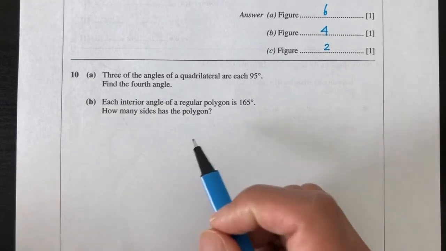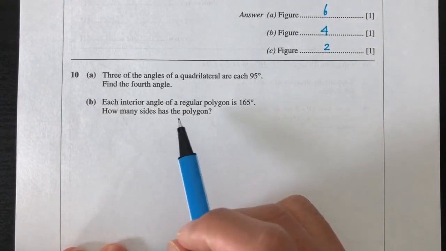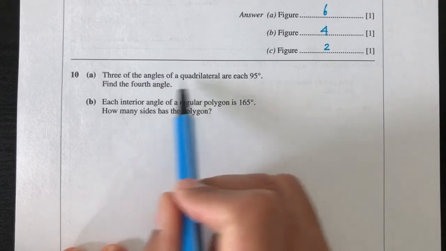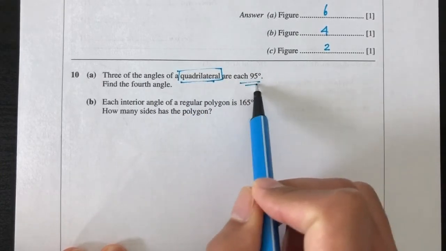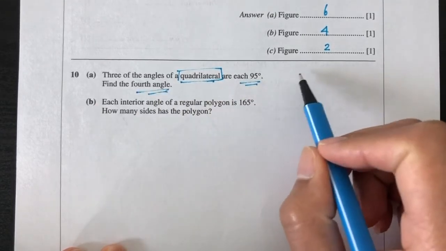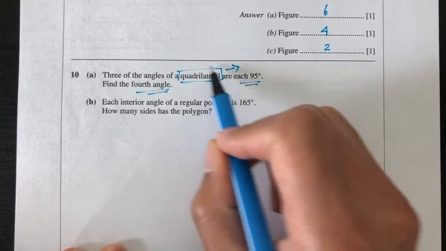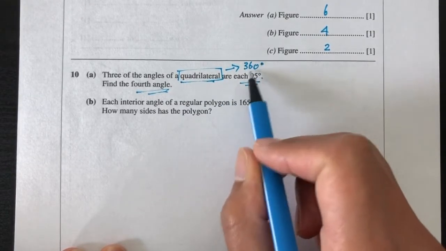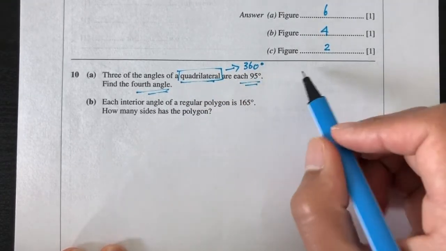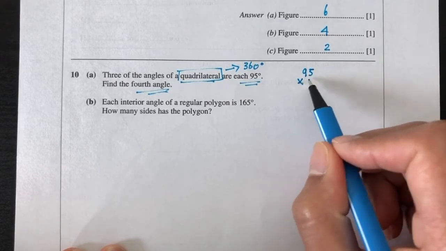Now question number 10, 3 of the angles of this 4-sided shape are given. Find the 4th angle. Pretty easy. So we know that the sum of angles of a 4-sided shape is 360. So we know 3 angles already. We have to find the 4th one. So let's do the sum of the 3.